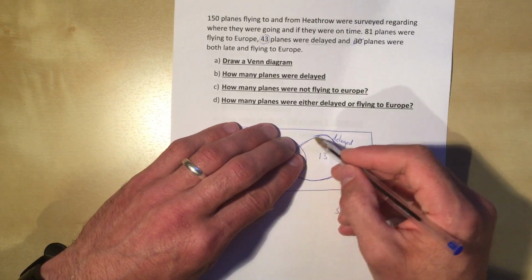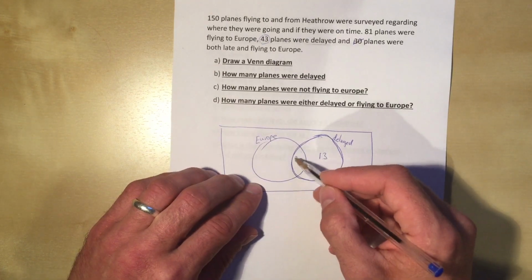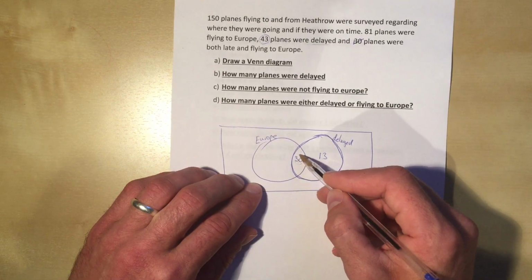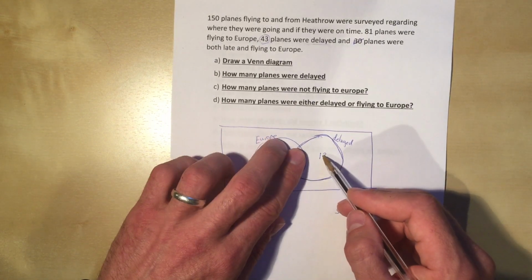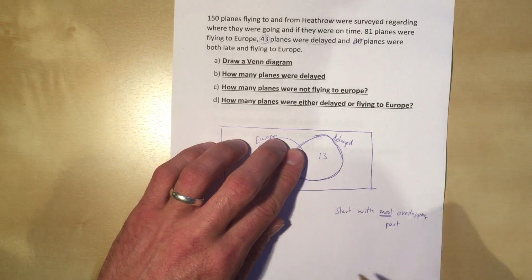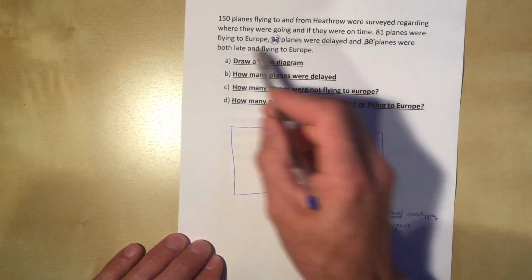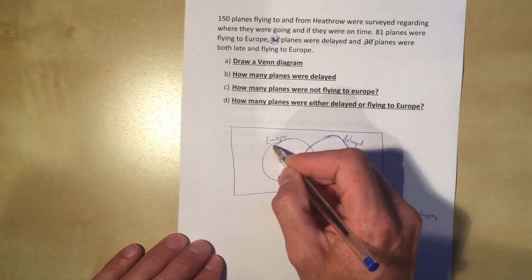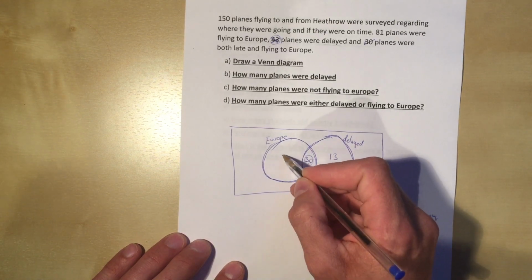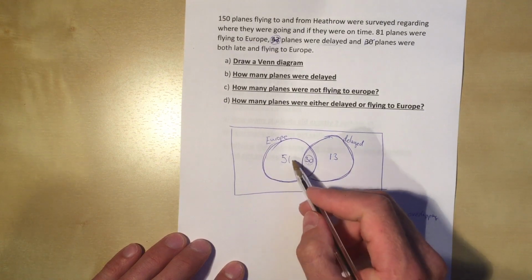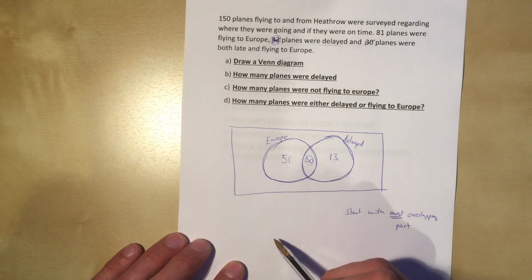Look at this part of the diagram. This is the planes that are delayed. They're in the delayed circle, but they're outside of the Europe circle. So these 30 planes are going to Europe and are delayed. These 13 planes were delayed, but were not going to Europe. Dealt with that 43, we'll cross that off. 81 planes were flying to Europe, so 81 planes are in this circle. 30 are delayed, that leaves 51 that were not delayed. 81 take away 30 gives us that 51.